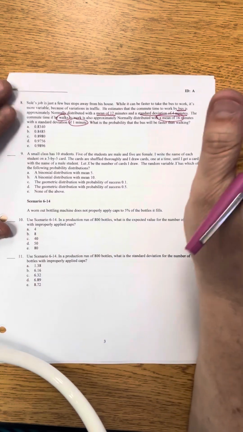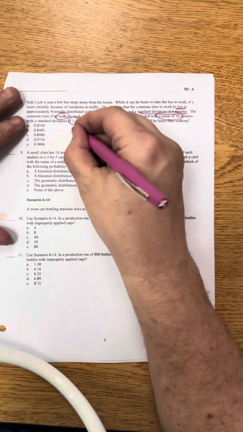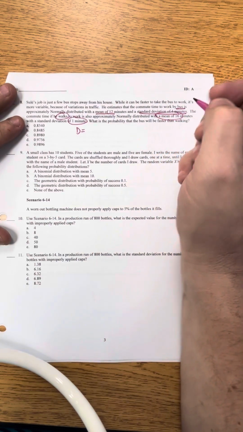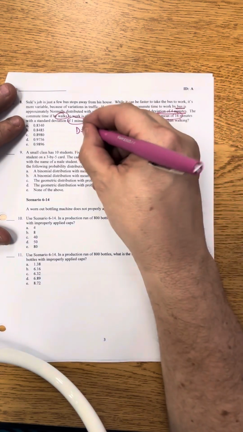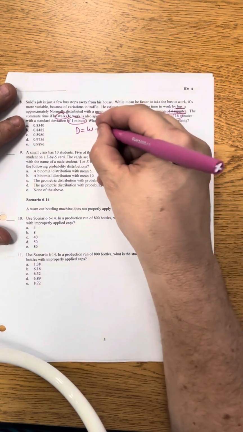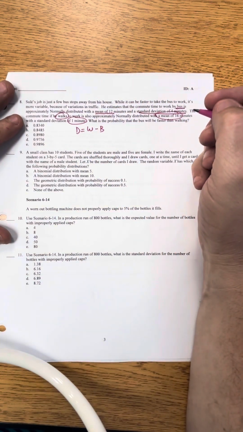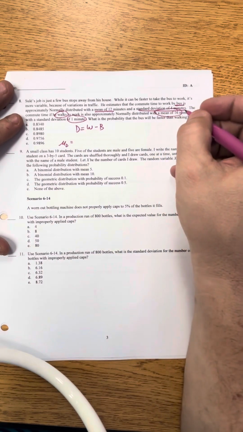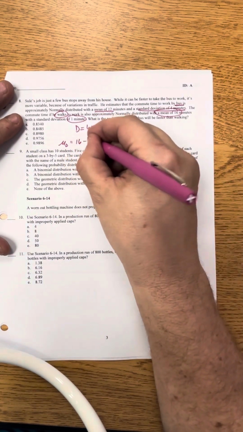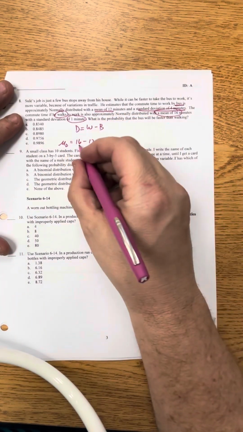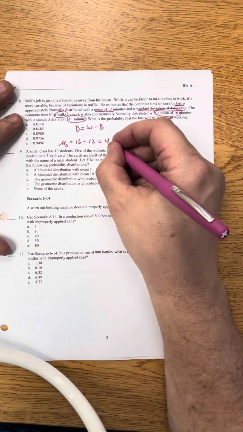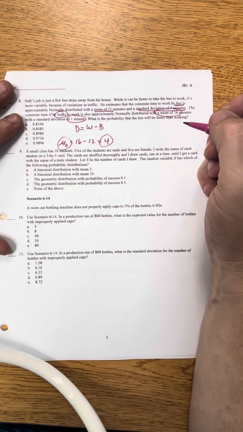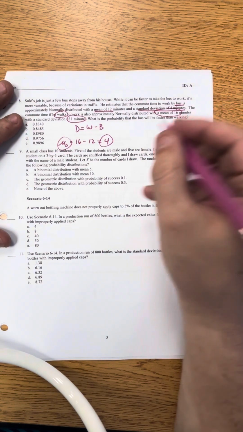So over here, now this one's not a full write-up. I don't have to write all the steps, but I am going to write that the difference is going to be, so it takes longer to walk than it does to do the bus. So I'm going to do difference is walk minus bus. So the mu of the difference is the walking average 16 minus the bus average equals the difference average. On average, they're four minutes apart.